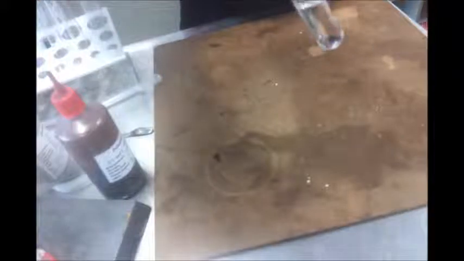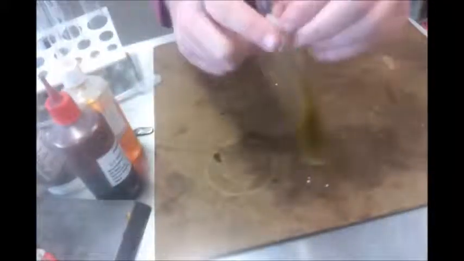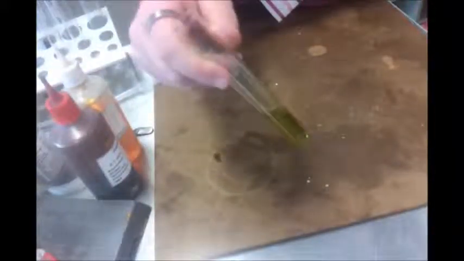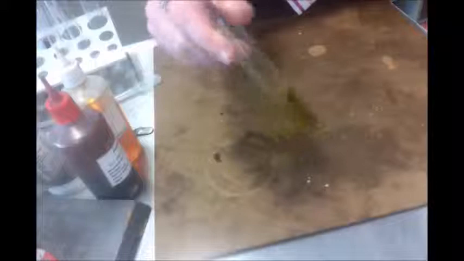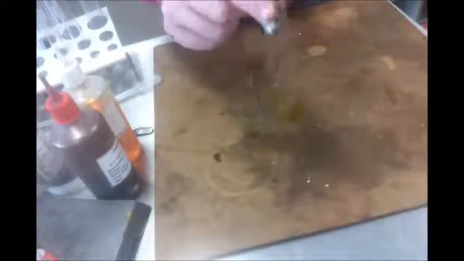Okay, so we're going to add this dichromate here, which you'll see is orange. It's almost a bit of a yellow colour, and it's starting to go a green colour there. Okay, and the fact that it's green is because we've got the blue chromium 3 mixed in with the remainder of the orange from that. So it's a bit of a yellowy green.